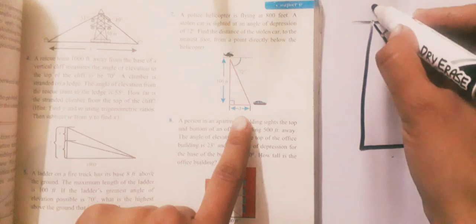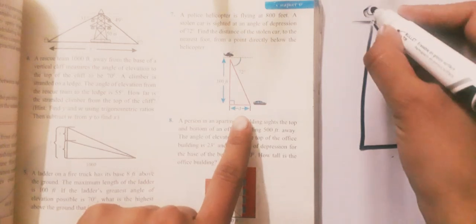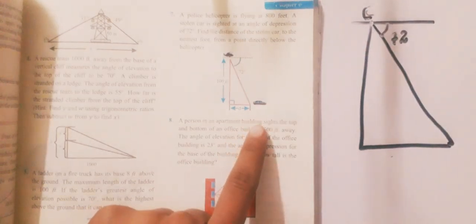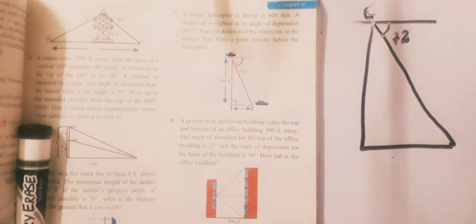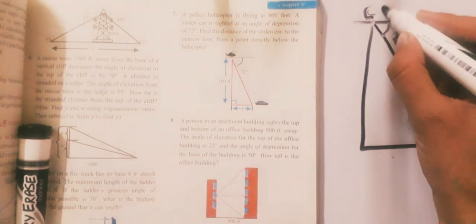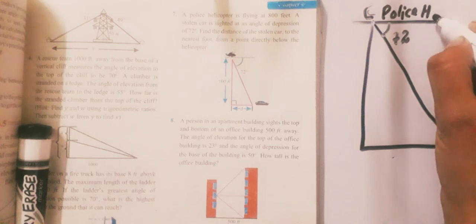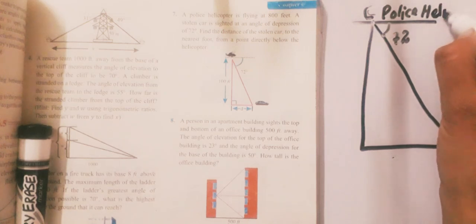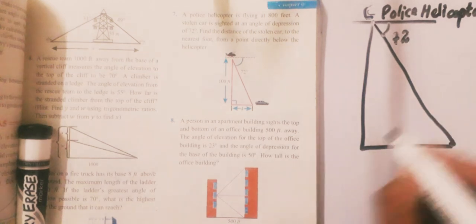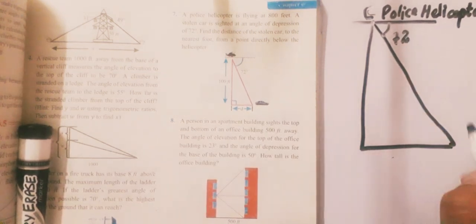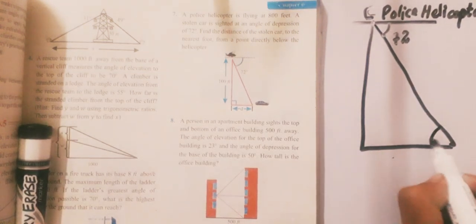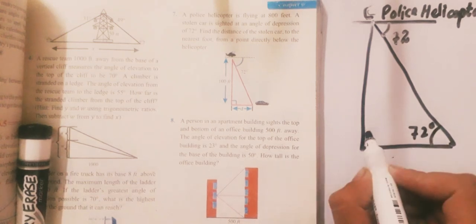This is the point at which the police helicopter is present, and this angle is 72 degrees, so the interior angle is also equal to 72 degrees.